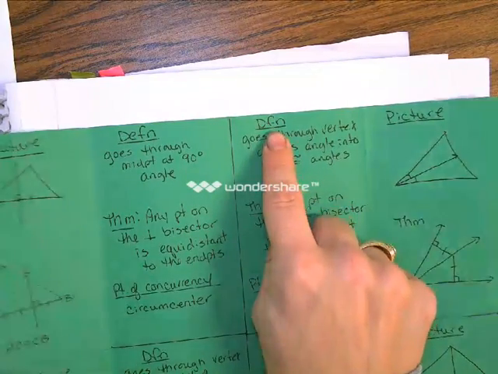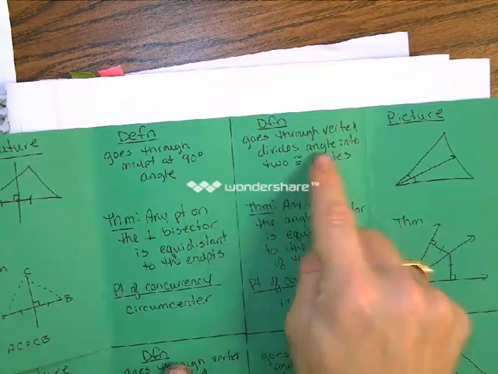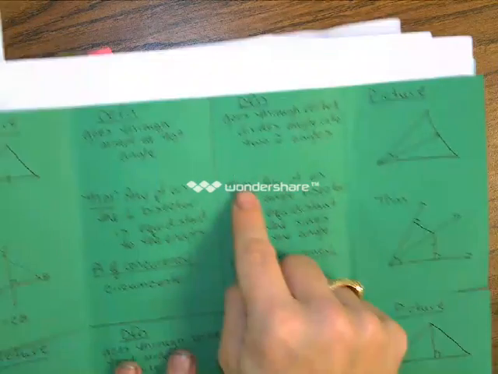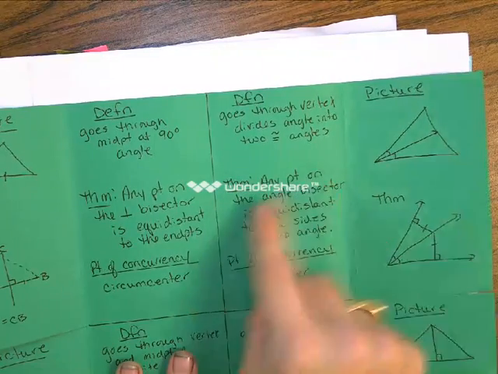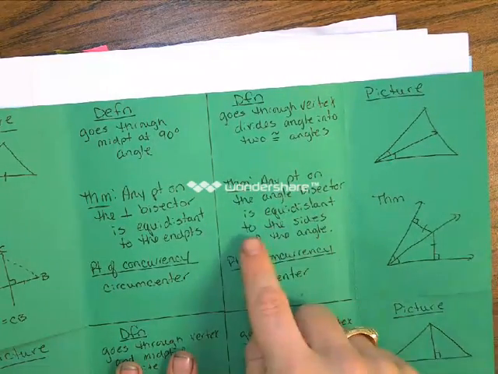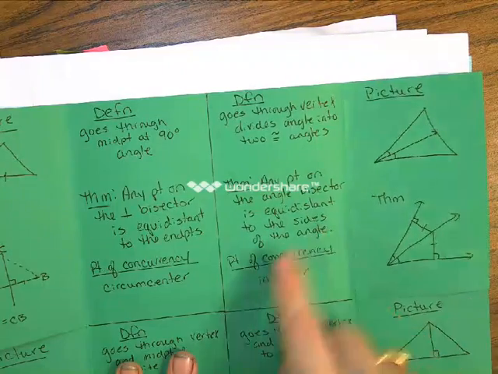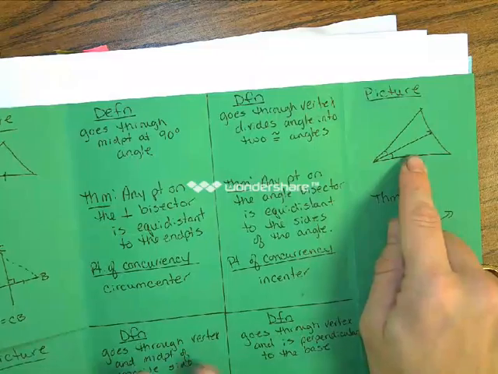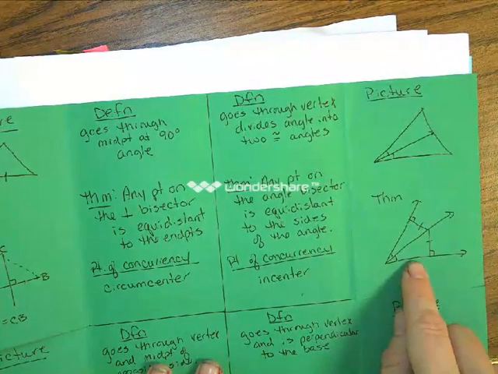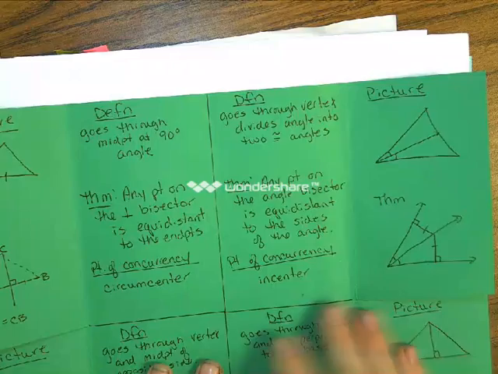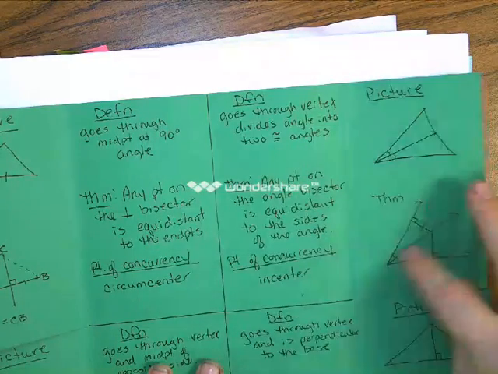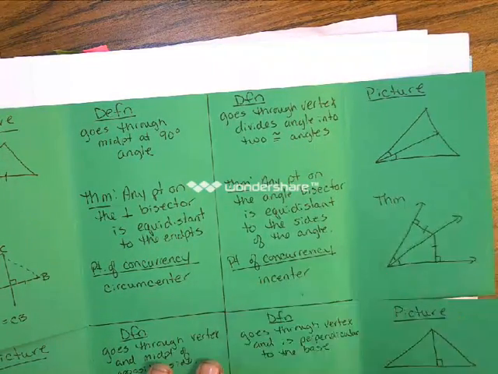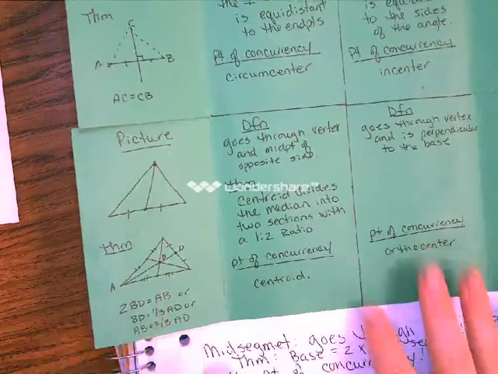Definition of angle bisector: goes through the vertex, divides the angle into two congruent angles. The theorem is any point on the angle bisector is equidistant to the sides of the angle. Its point of concurrency is the incenter. Again, this is a picture of just an example of what one looks like, and then this is a picture of what the theorem is telling you. Again, if you need any help understanding this, the rest of the notes for that are in section 5-1. And this isn't full notes. This is just a foldable organizing all the information, so full explanations are not going to be in this video.